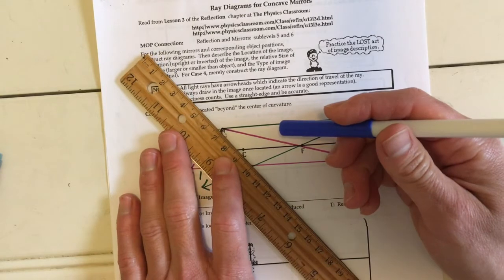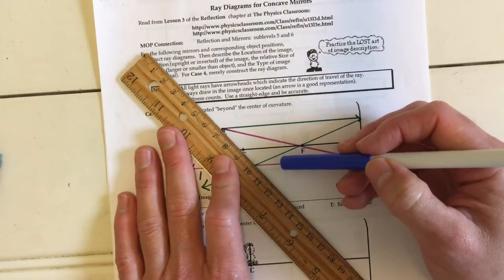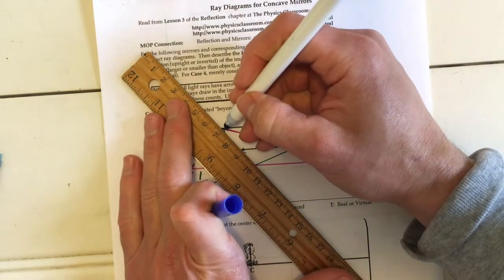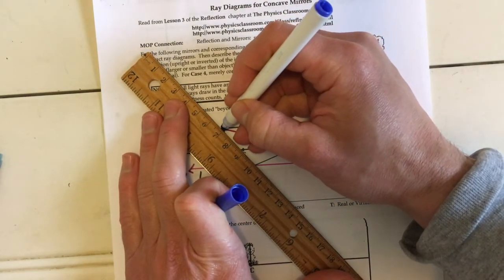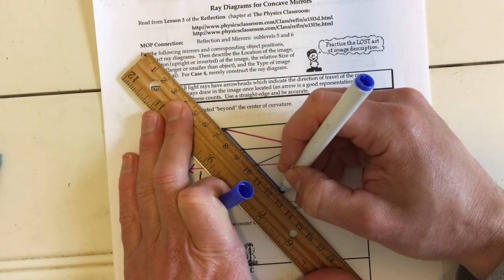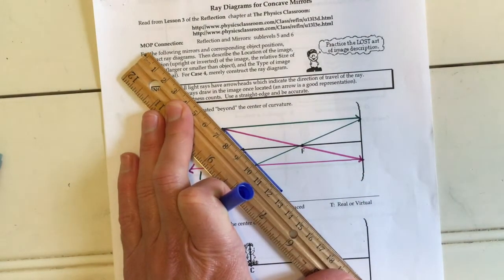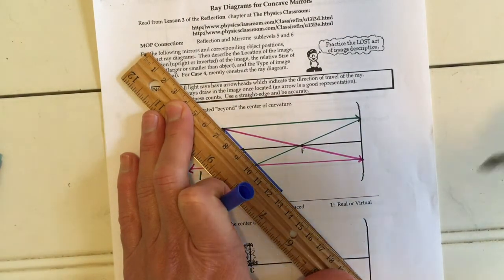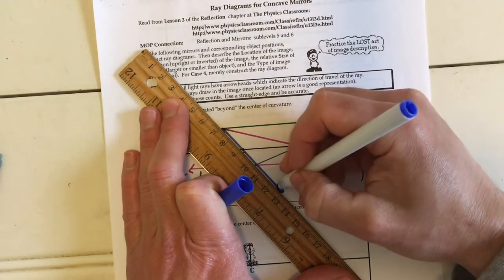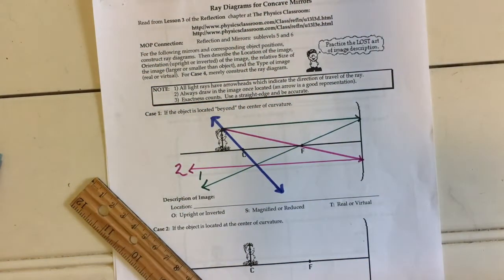So meaning that I'm going to try and start at the same point, go through C, and it should go through the same point where the other rays went through. Should. And what it's going to do is hit the mirror down here and then bounce straight back, right? So I'm saying it's going to hit maybe right there, right? Because you have to assume it's a sphere, and then go straight back like that.